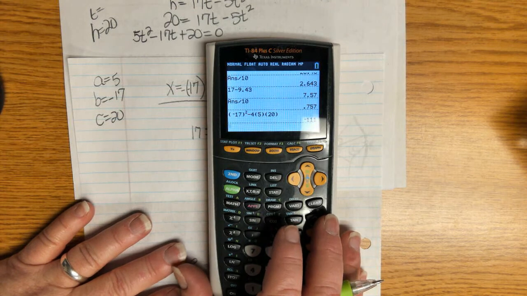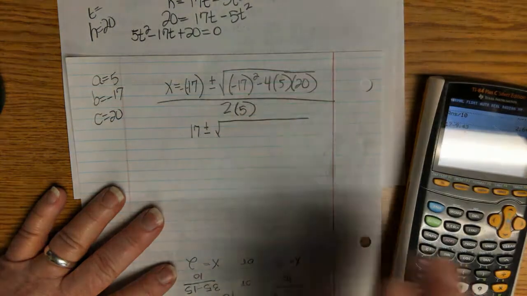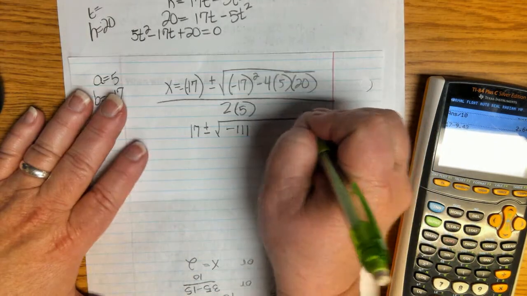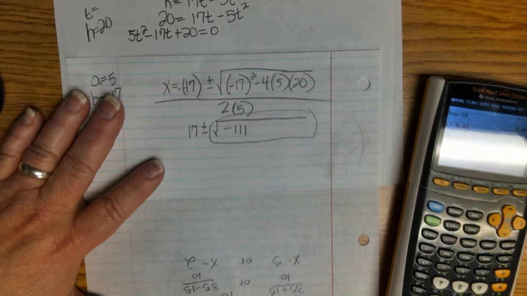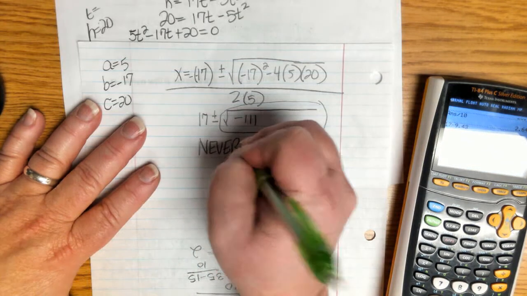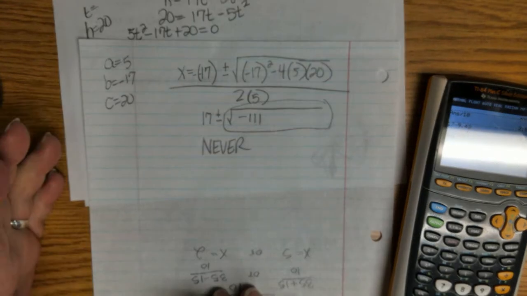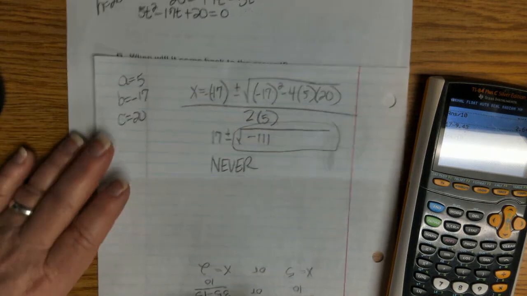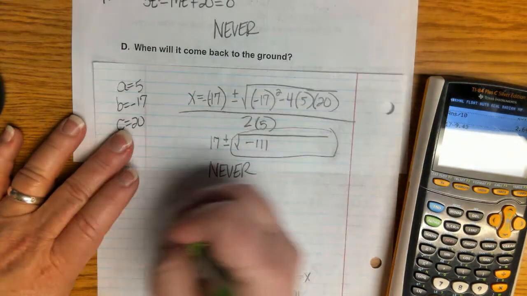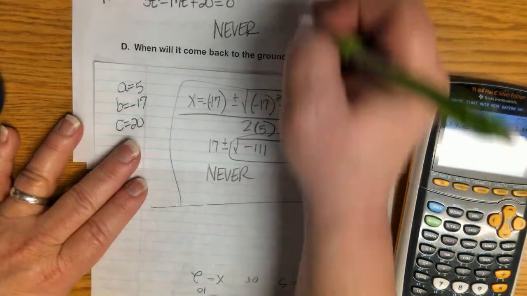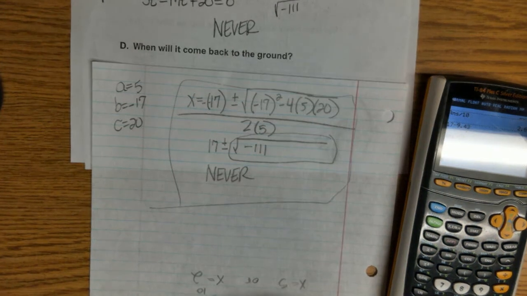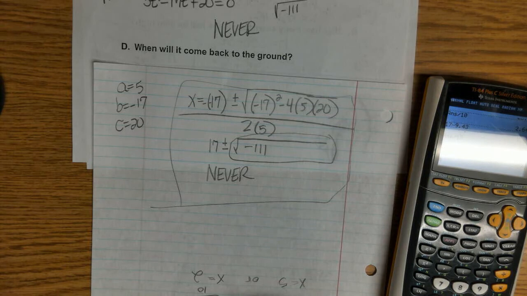Is that something we can do? Negative 111. Therefore, as soon as I have this situation right here, that tells me that it will never happen. Okay? So when will it be 20 meters high? Never. Okay? Never, ever, ever. It will not be, and this is my proof right here because I cannot do the square root of negative 111. Okay? So in other words, it never got that high when they threw it.